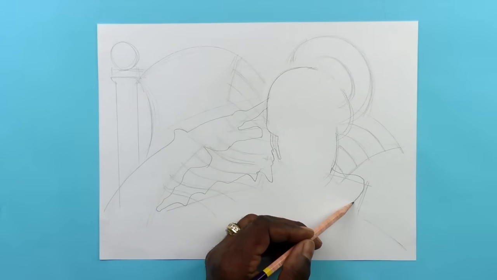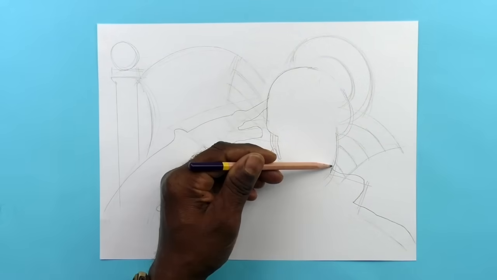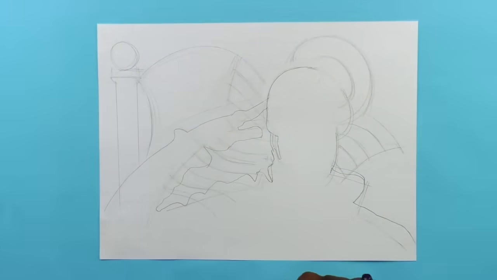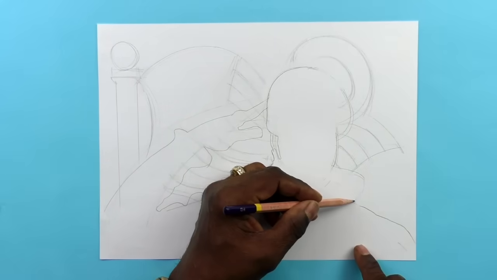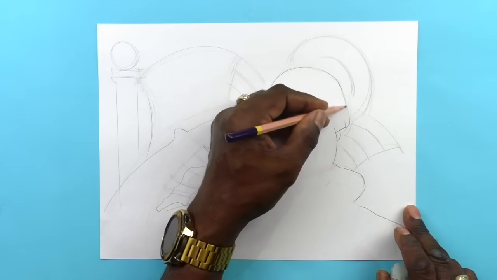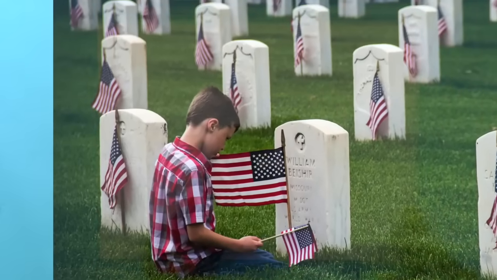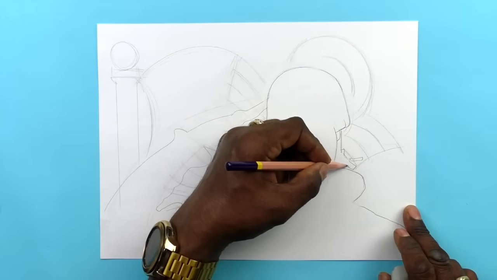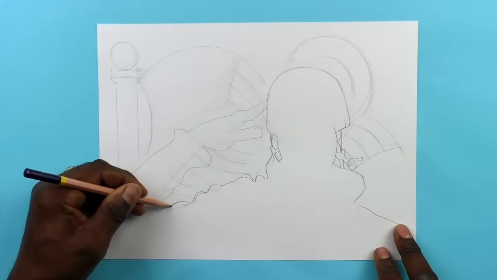I'll make a line that goes in a little bit more from my big blocked out shapes. Then I'll take my eraser and clean it up and move on to the next area, and I'll keep on working until I'm satisfied. But I'll keep refining and refining until I feel good about my subject.